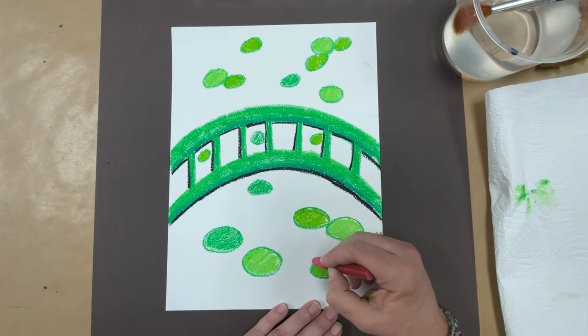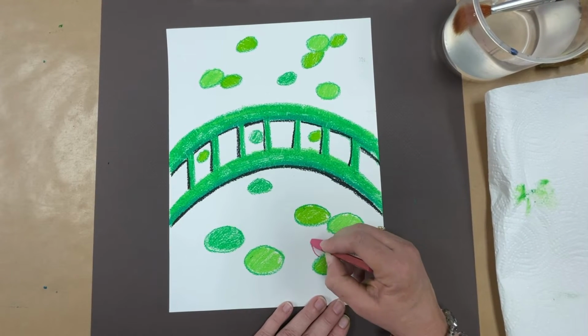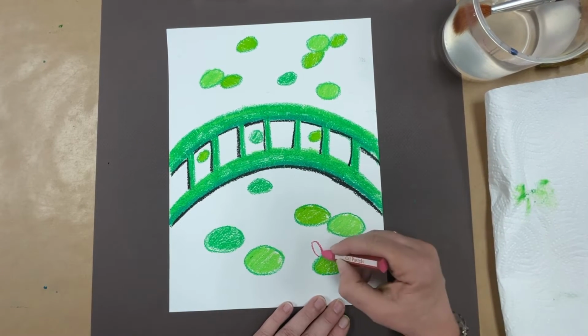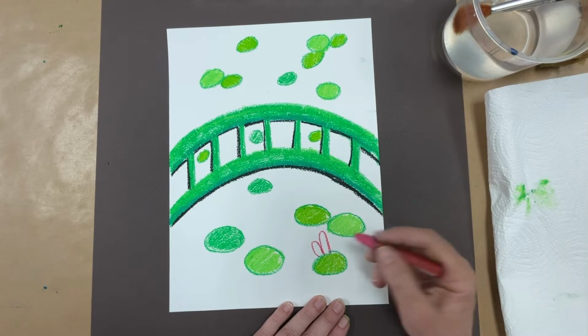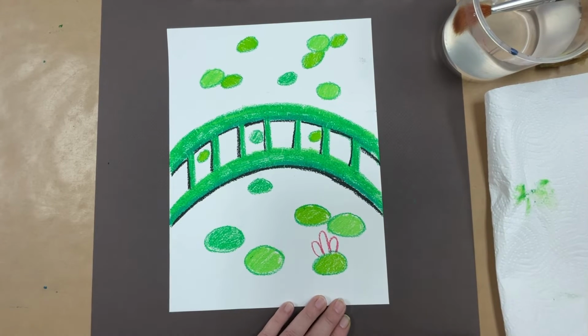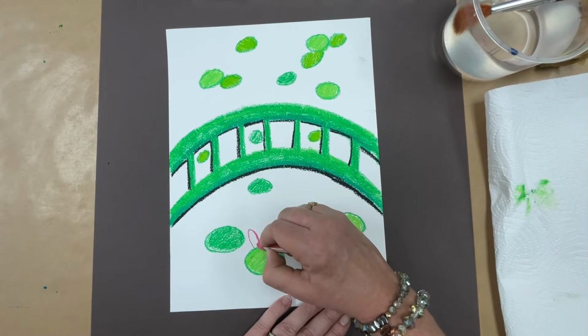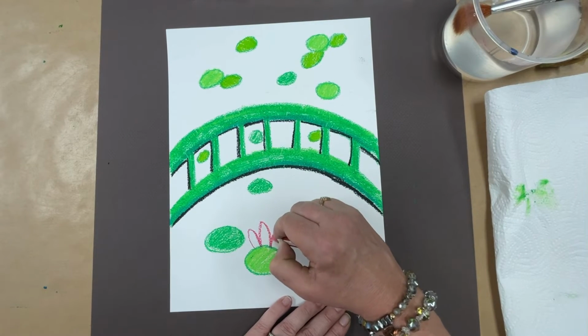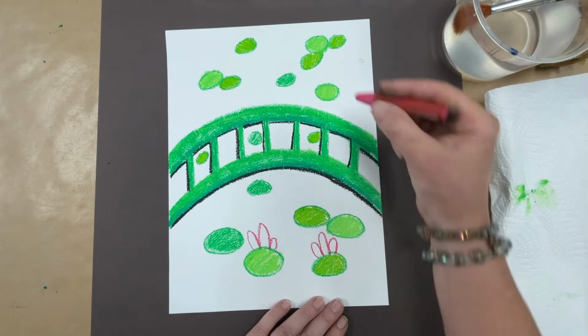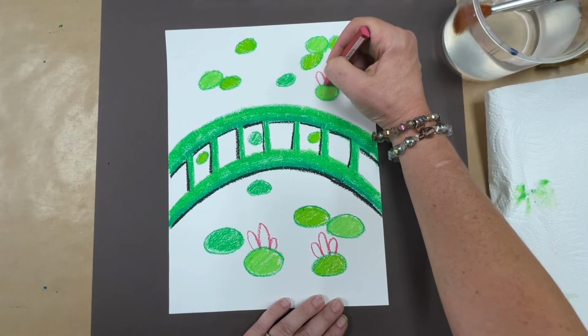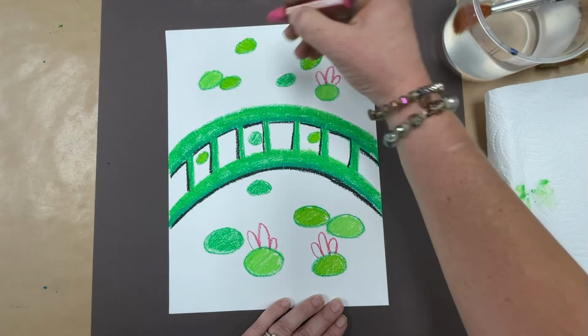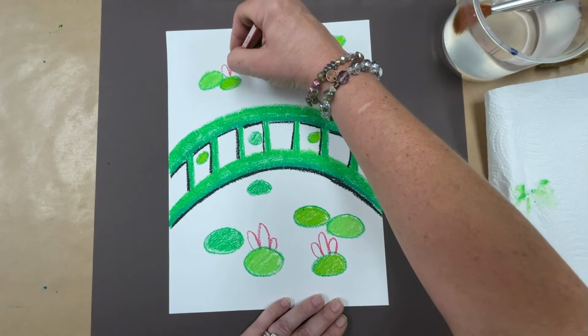So I'm going to make our lilies, we make a hump, a bigger hump, and then another regular one. So the one in the middle is a little bigger. So I'm going to go around and make some that are pink. And you don't have to put a lily on every lily pad. Not every lily pad has a lily on it. So you can decide which ones you want to do.